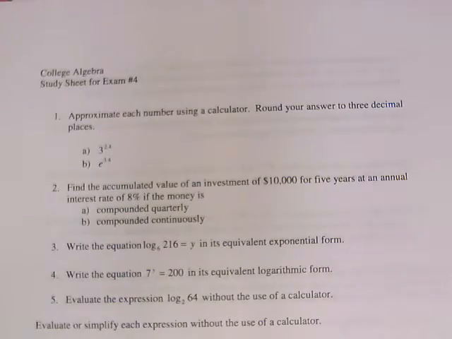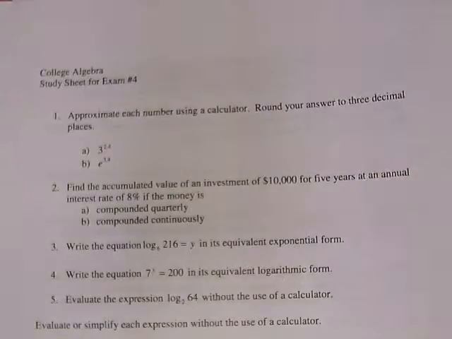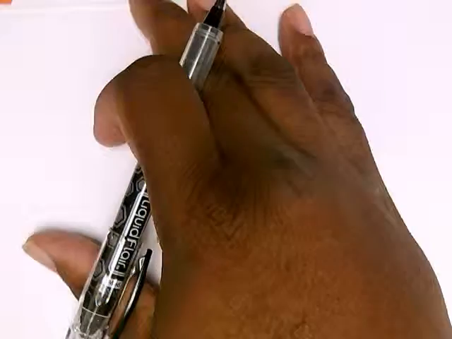Alright, let's start off with problem number 1. Here you're going to approximate each number using a calculator and round your answer to 3 decimal places. Alright, so in part A we got 3 to the power of 2.4. I'm going to do this on another page.